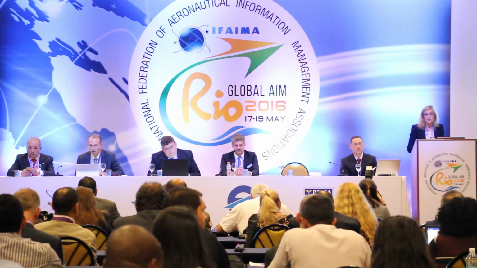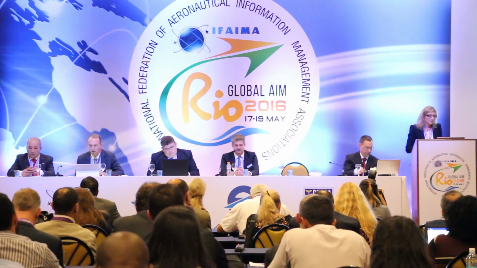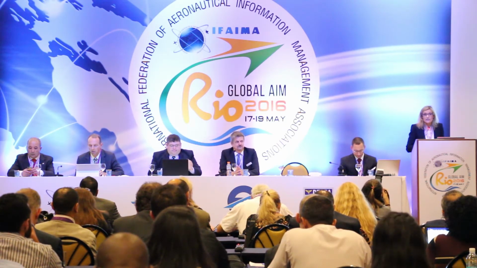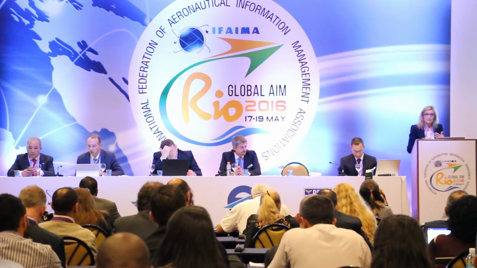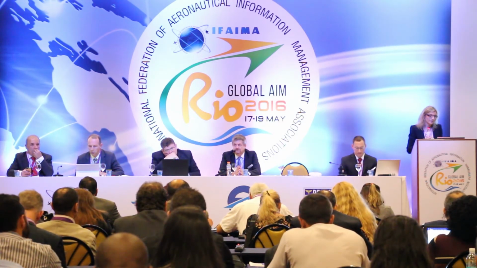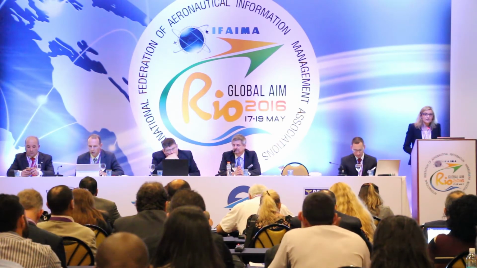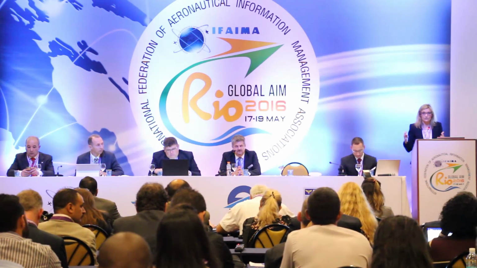Then we have the information exchange models, which basically define the syntax and the content of the information. And the SWIM infrastructure, which is basically the whole set of core services to support SWIM, such as interface management or request-reply, publish-subscribe, messaging, and these sort of things. Network connectivity will refer to the telecommunication networks, and the resulting infrastructure will be basically a collection of all the various stakeholders' infrastructure, or as we call it, a network of networks.